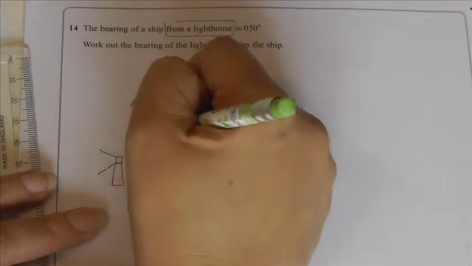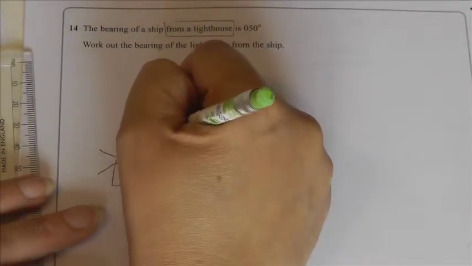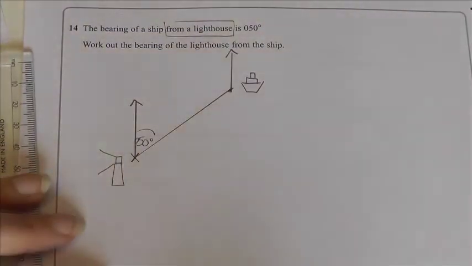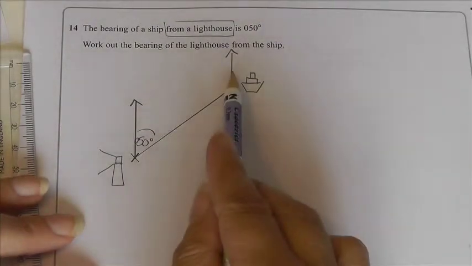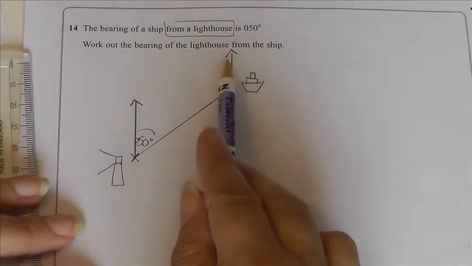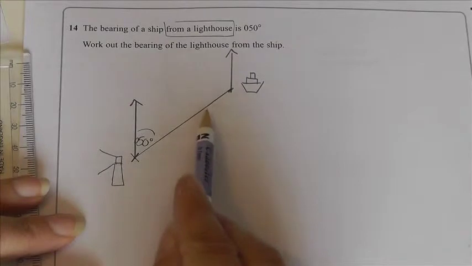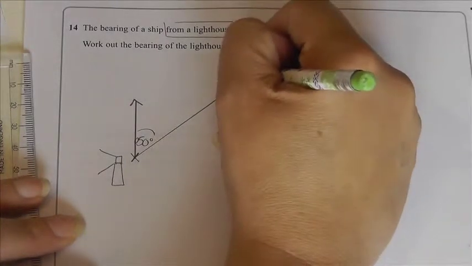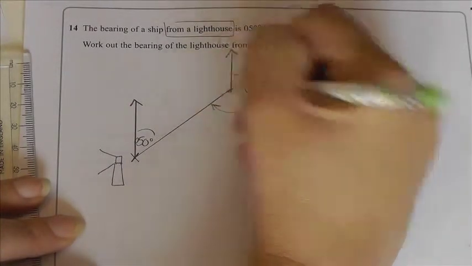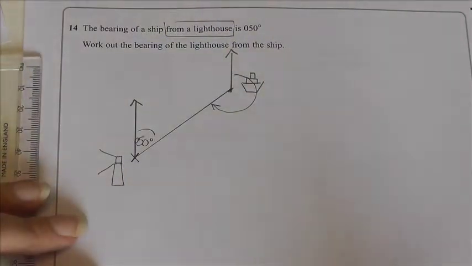So they're asking you what the bearing of the lighthouse is from the ship. That would mean that at the ship you would start at north and measure in a clockwise direction to get your bearing. So the bearing is this angle here. As I said, you don't need to draw this diagram accurately, but you could have done, and you could have measured the angle. Now you have two choices for how to work this out.